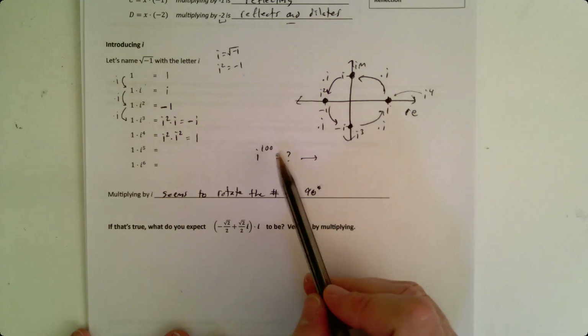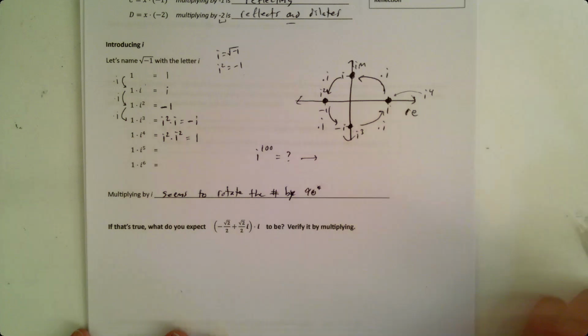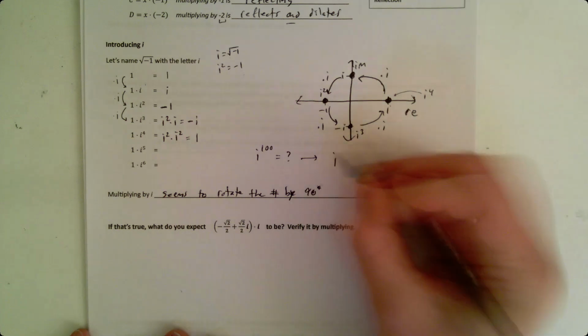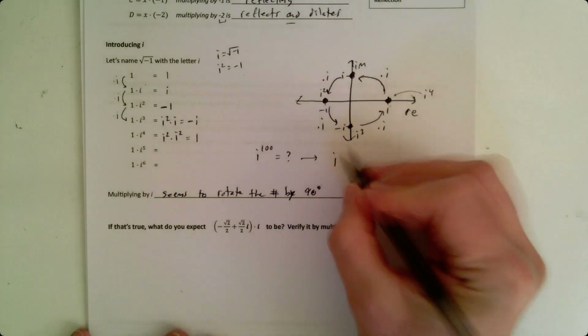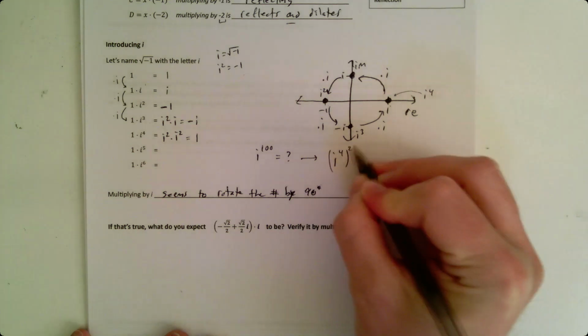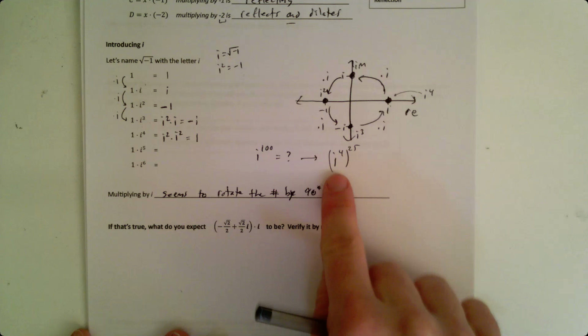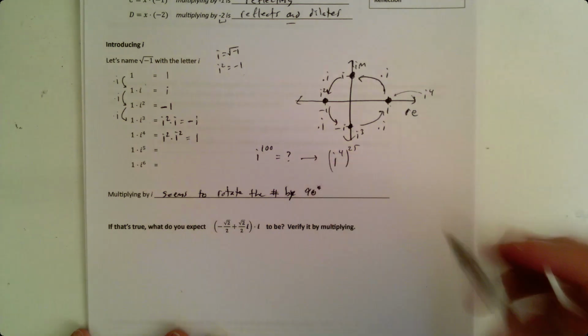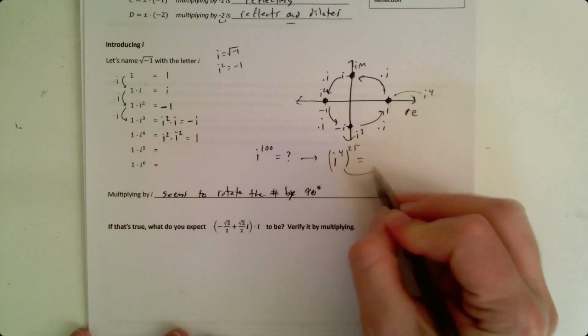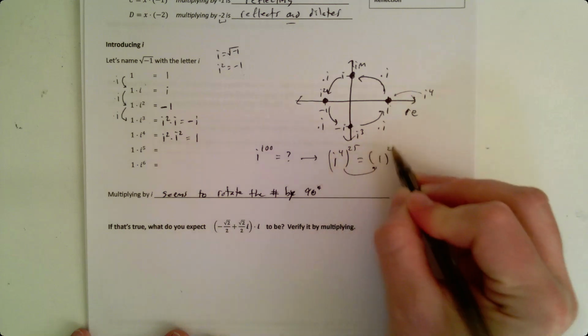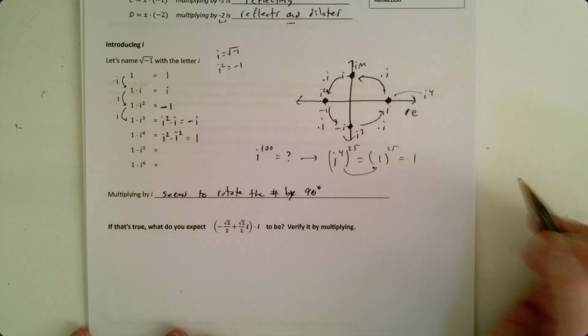100 is divisible by 4, so it should just be 1. If we wanted to be a little bit more careful about it, we could say i to the 100 is the same thing as i to the 4, and then that to the 25th. i to the 4 is the same thing as 1. 1 to the 25th is just 1.